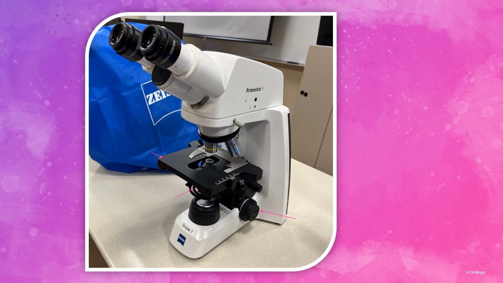This is a photo of one of the microscopes that I use in my student laboratory. Specifically, this is a Primastar 3 scope made by the company Zeiss. Let's talk about the different parts here. This first part is the stand, and this helps to provide stability to the microscope, and it also provides a frame for the objective and the eyepiece. The next part is the base, which is right here.